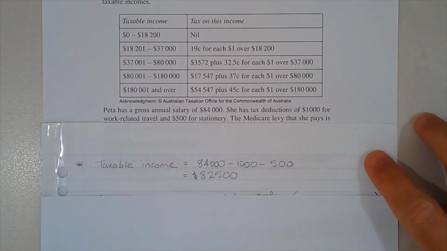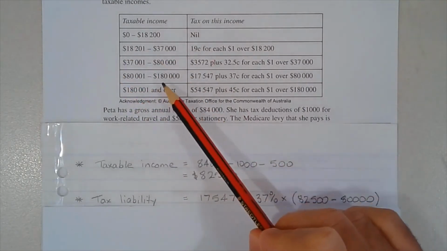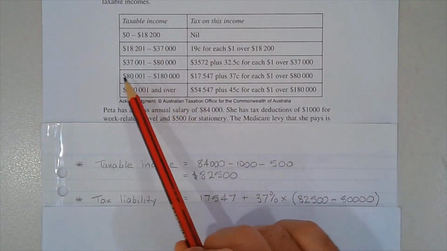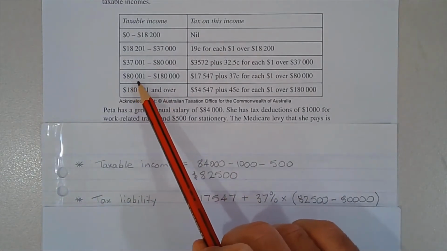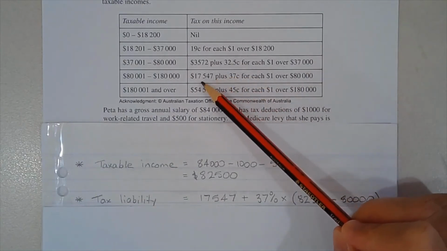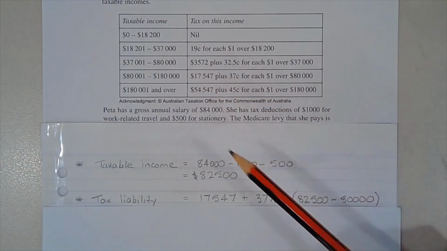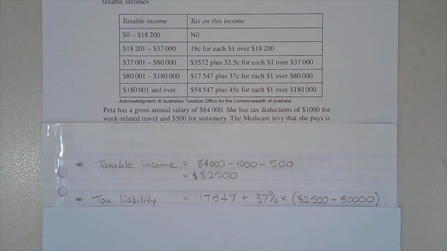Our next step is to work out her tax liability. In other words, based on this taxable income, how much tax would she owe just based on her income? So for $82,500, we need to refer to the income tax table, and it's this row here. So $82,500 lies between $80,001 and $180,000, which means that she will owe $17,547 plus 37 cents for each dollar over $80,000.